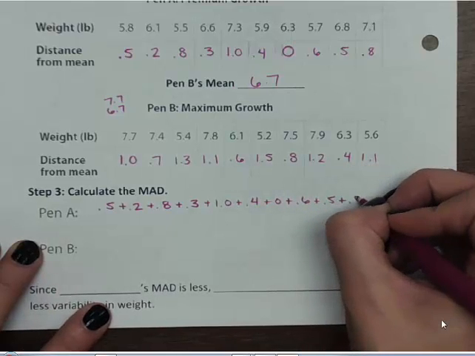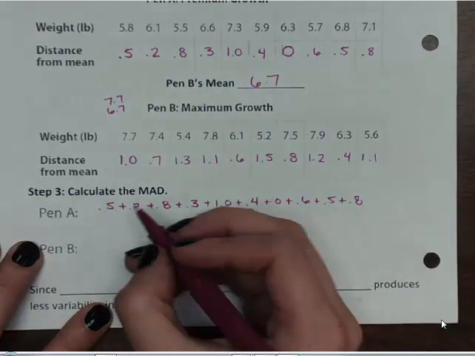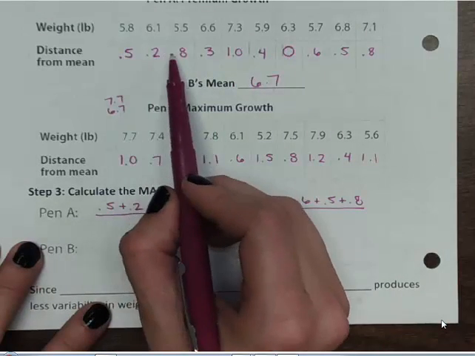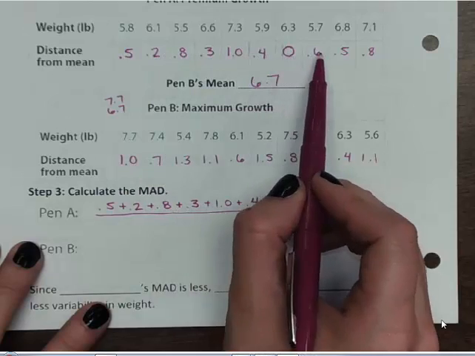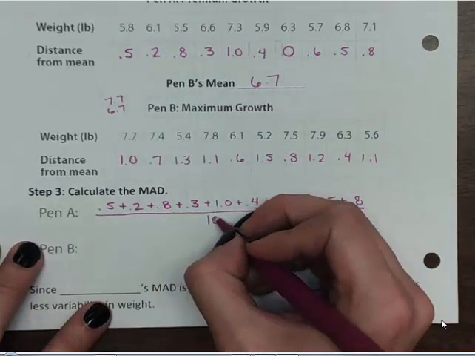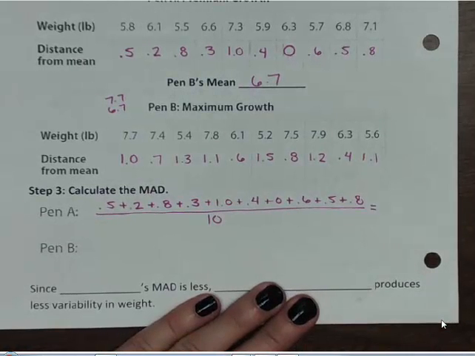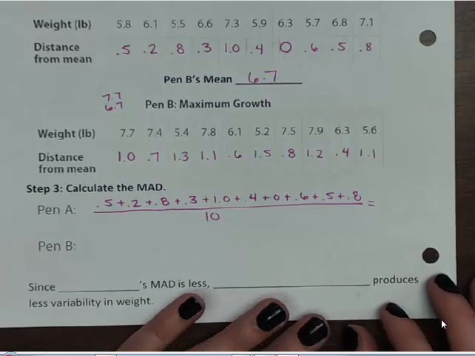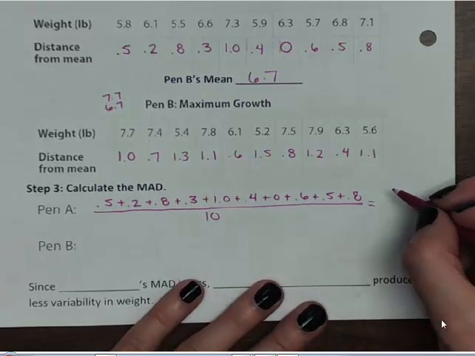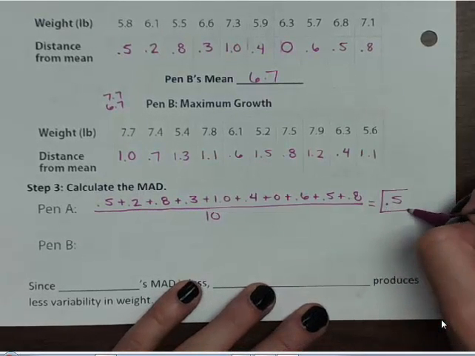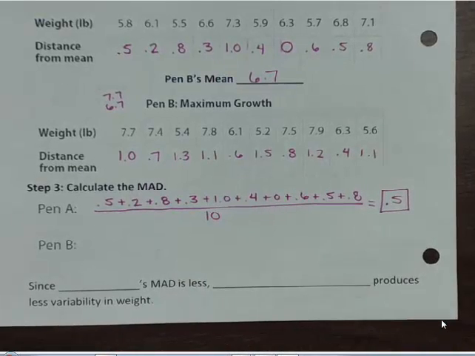Again, I'm going to add those up and divide by the number of data sets I have. So 1, 2, 3, 4, 5, 6, 7, 8, 9, 10. I'm going to round to the nearest tenth again. So when I add those together and divide by 10, I should get 0.5 as the MAD, which again stands for the mean absolute deviation, the average distance of all the points from the mean.